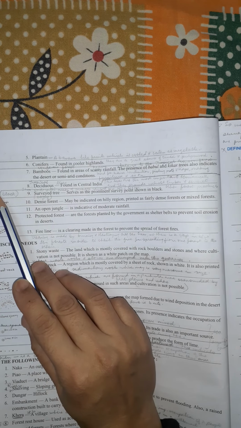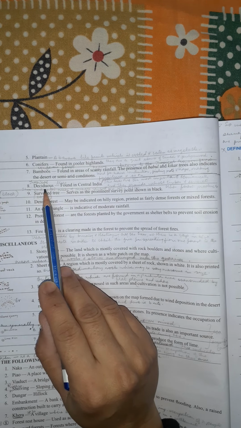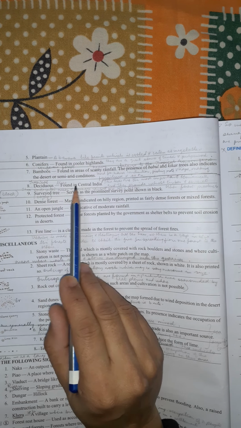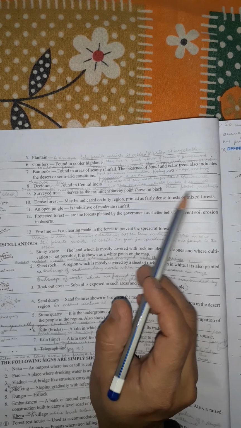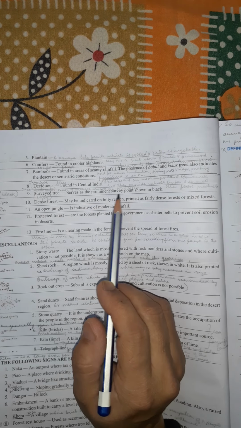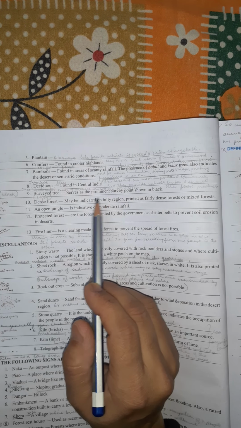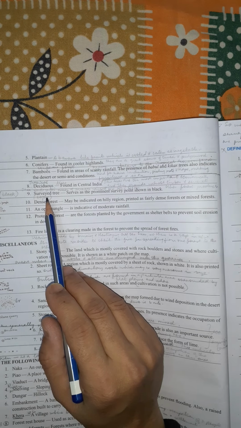Next, number 8 stands for tropical deciduous trees, mostly found in central India. These trees are the most important economically, and they provide valuable timber and several other forest products.